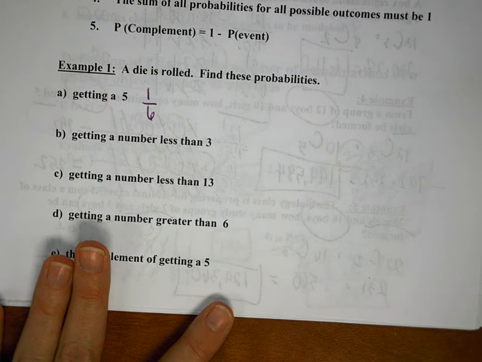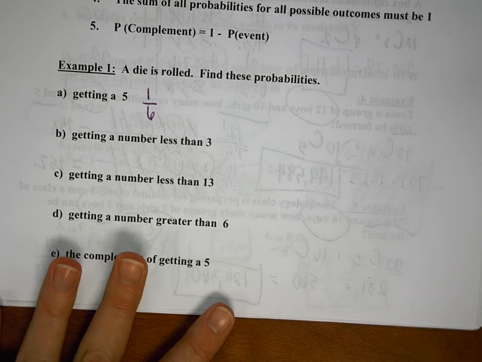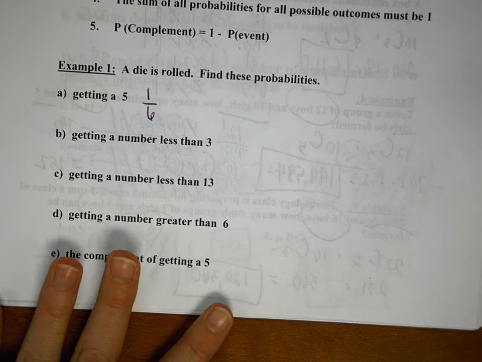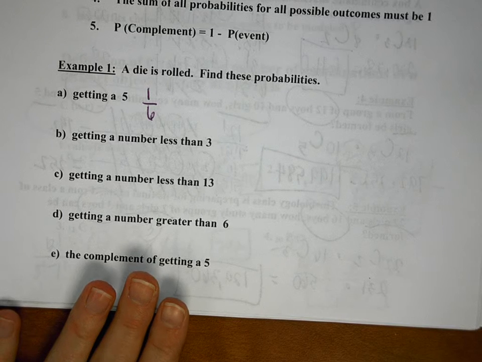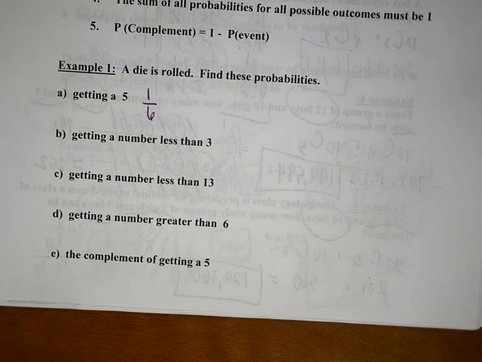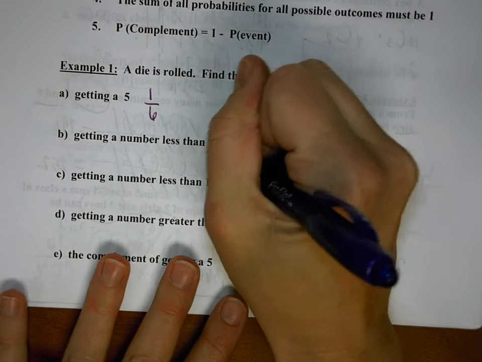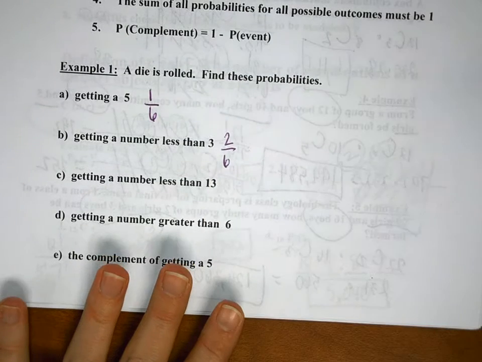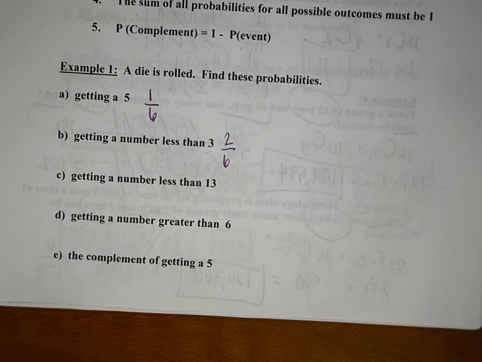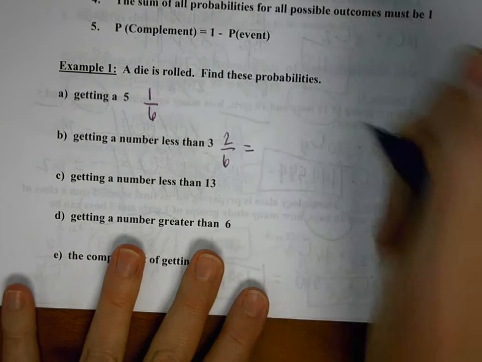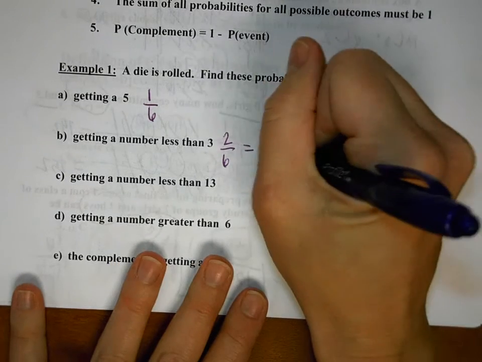Okay, focus, please. What is the probability of getting a number less than 3? It doesn't say less than or equal to 3. It says less than 3. So, how many numbers are less than 3? 2 out of 6, so we're going to write it as 2 out of 6 because there are 2 numbers that are less than 3. There's a 1 and a 2. Yes, in this example 1, all these are with a die. Okay, and then you would reduce this and it becomes 1/3.